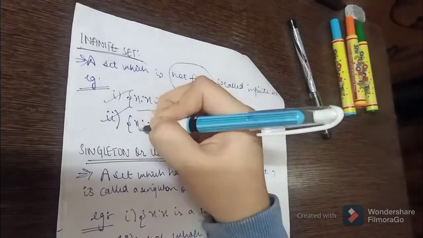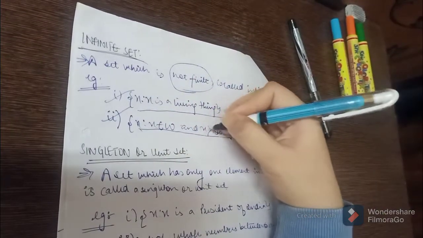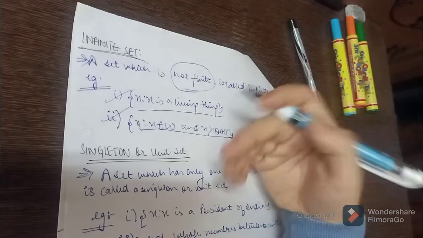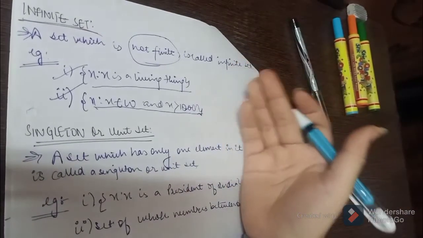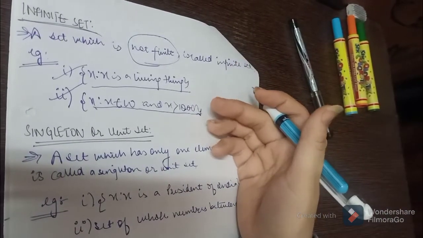Now let's come to X such that X belongs to whole numbers and X is greater than 1000. Now there are many whole numbers that are greater than 1000. So a count cannot be specified for these, right?